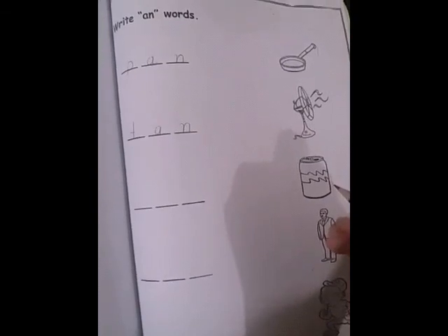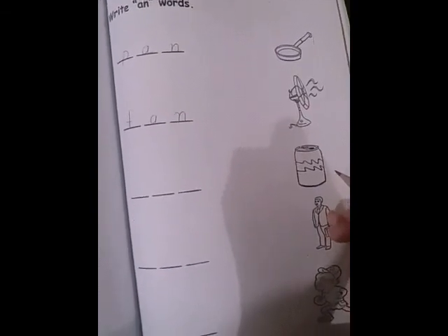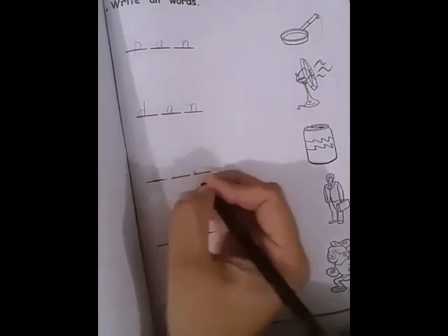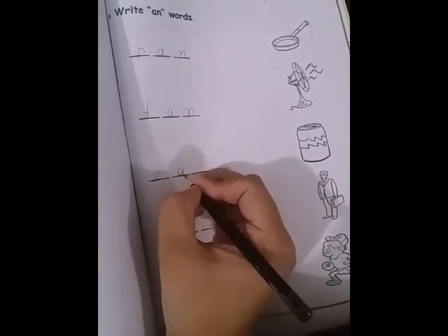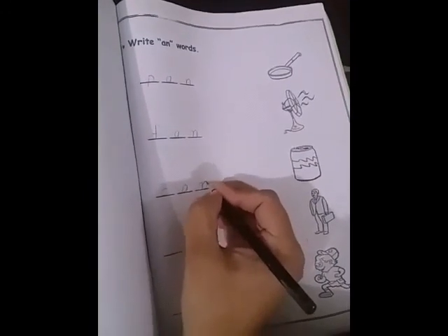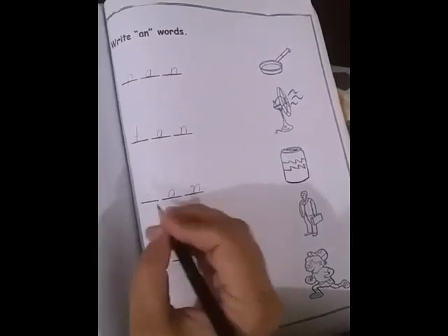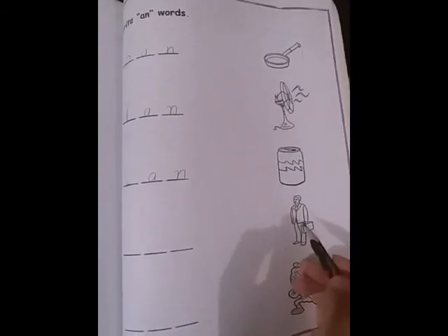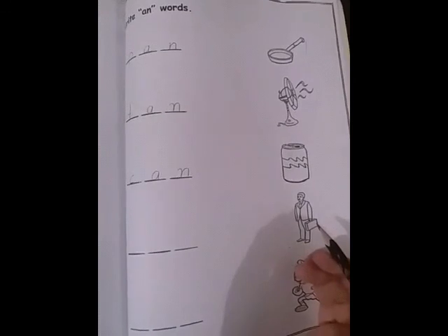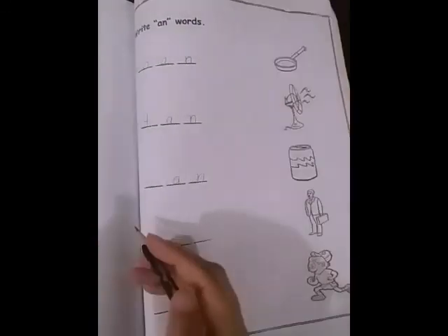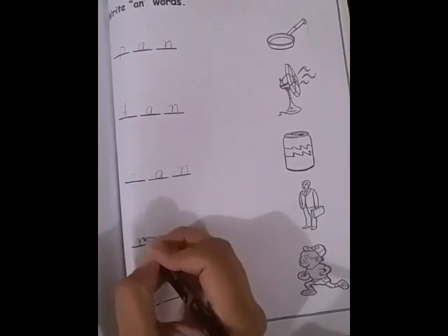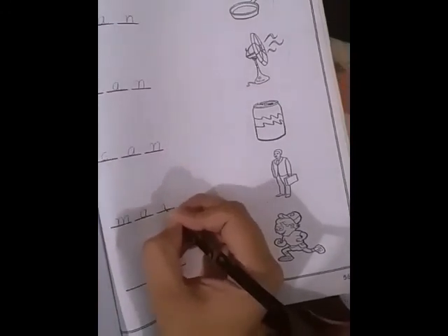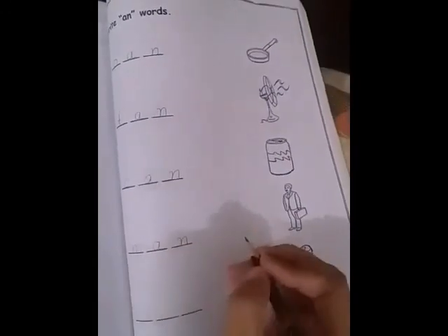What is this? It's a can. An can. Okay, let's write it. An can. Okay, which picture is this? It is a man. An man. Okay, let's write an man.